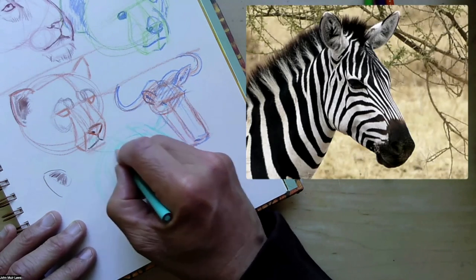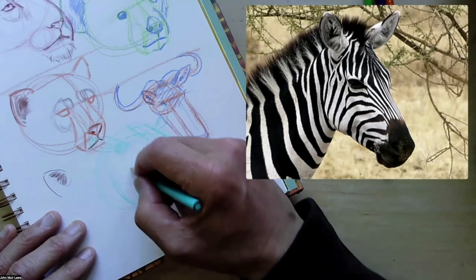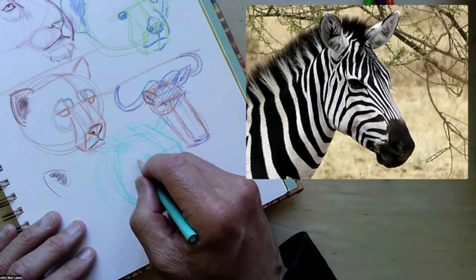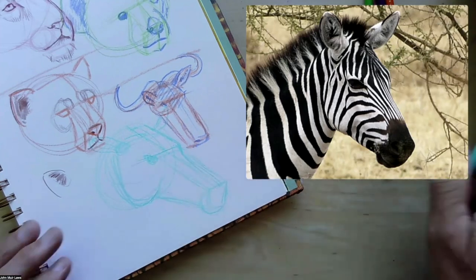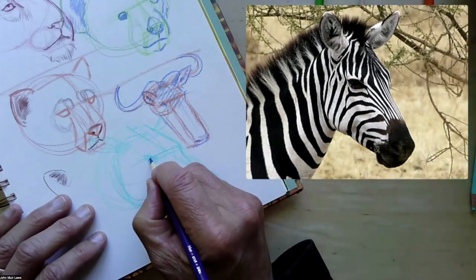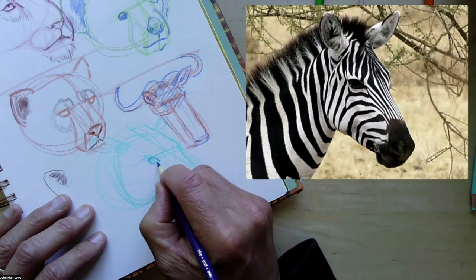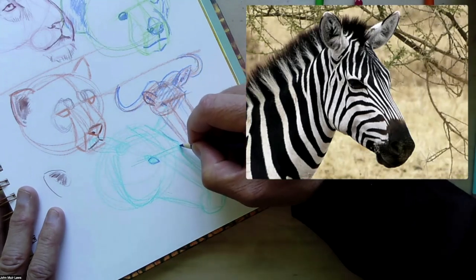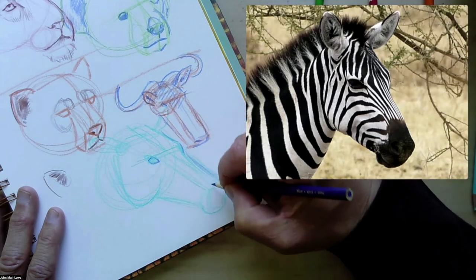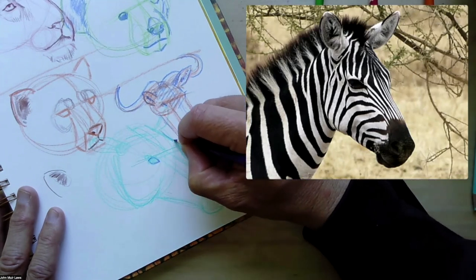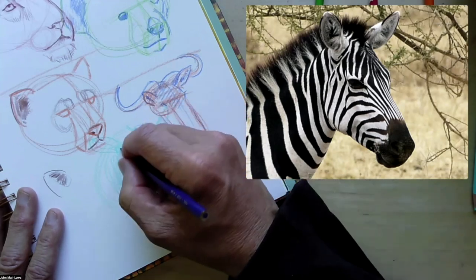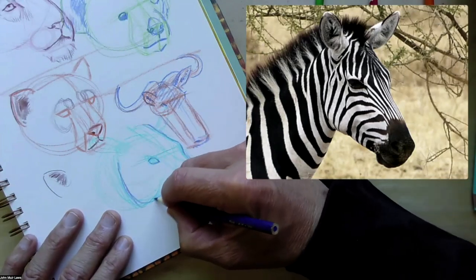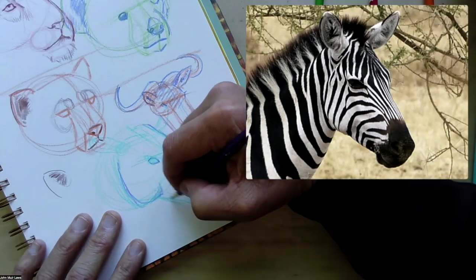You really see that sort of peg at the base of the ear. If you grew up doing lots of horses, you'll see tons of similarities in here.